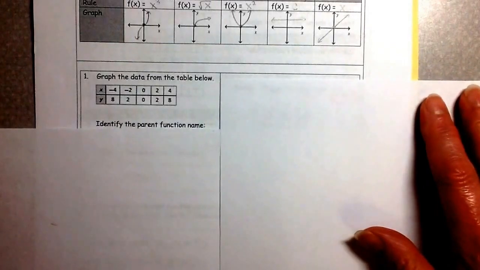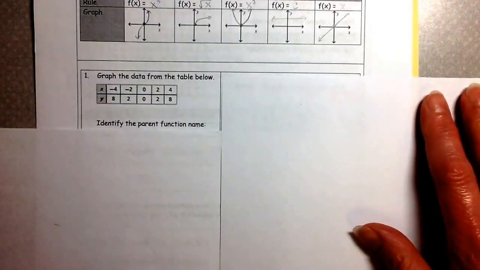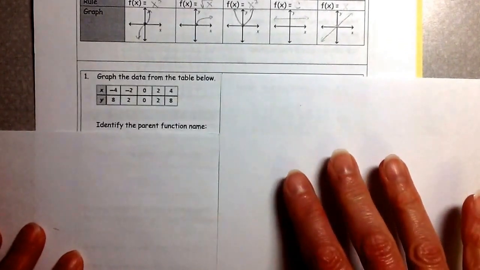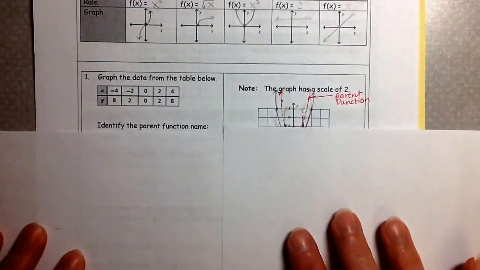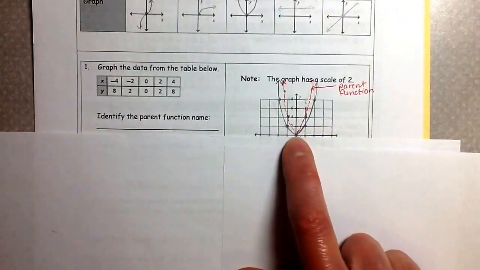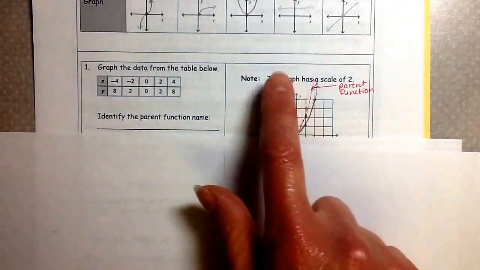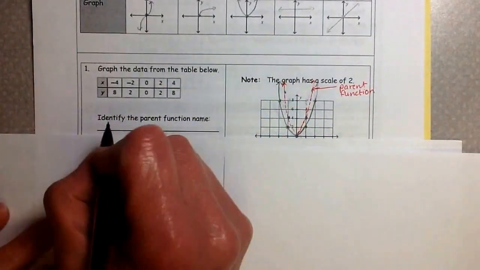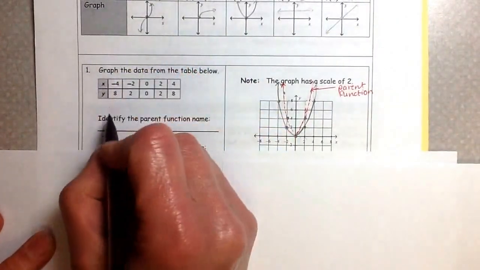The first thing is that you need to identify the parent function name. And in order to do that, you'll probably need to graph it. So once you graph those points, go ahead and graph the points. After I graphed, which is in the pencil or the gray, I could tell that it was quadratic. So I'm going to write quadratic down here.